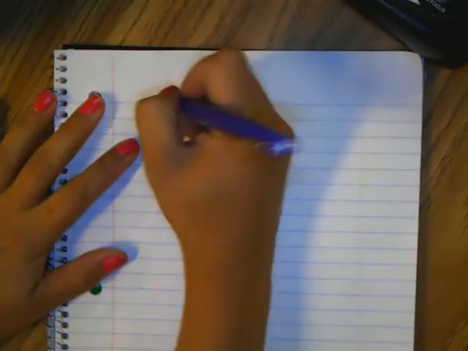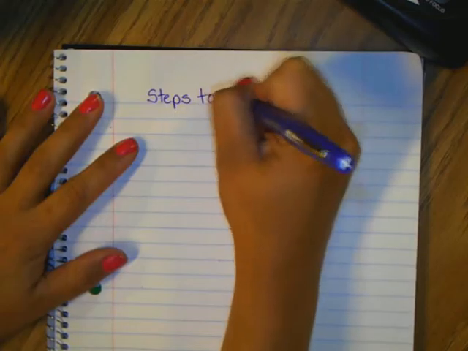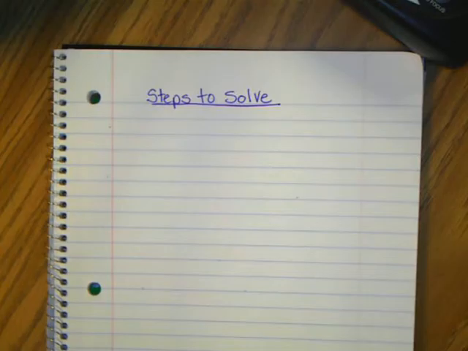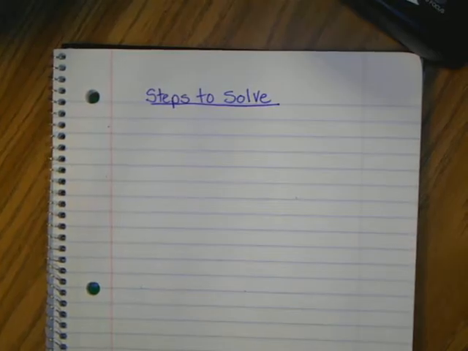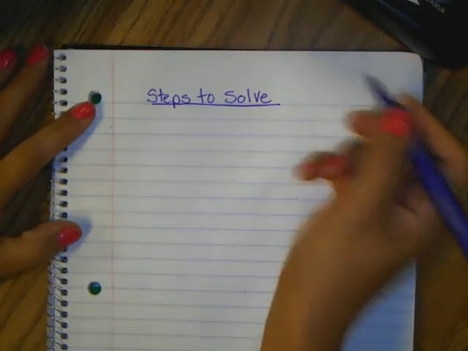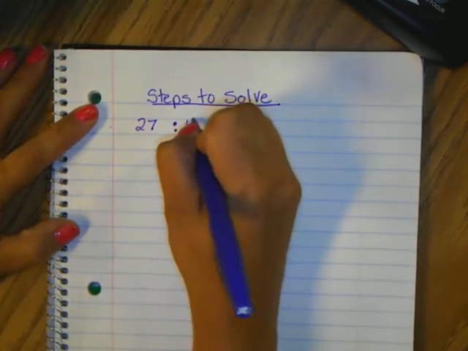Alright, and for today, we're going to title it Steps to Solve. Now, we're not going to write it in our table of contents because we're continuing our proportions, right? So now we're writing down the actual steps so that you guys can solve proportion problems, even with larger numbers. Okay, give your notes. All right. So we're going to start with an example.